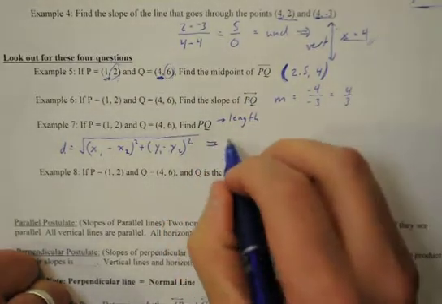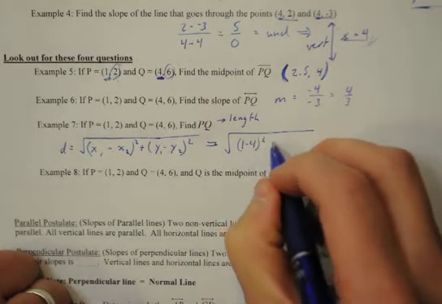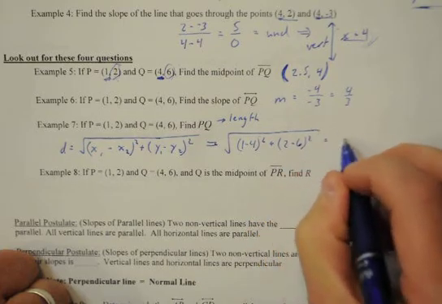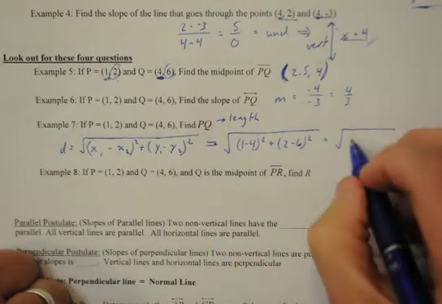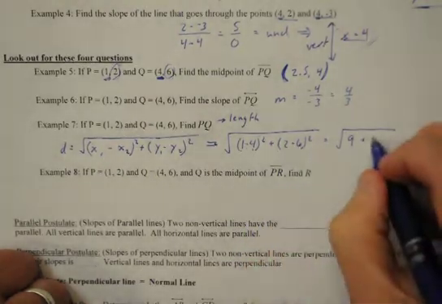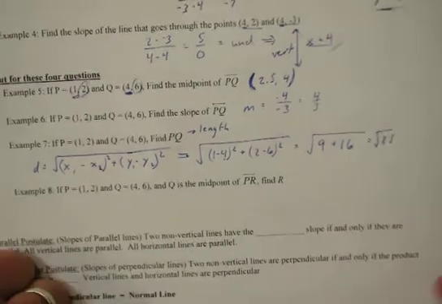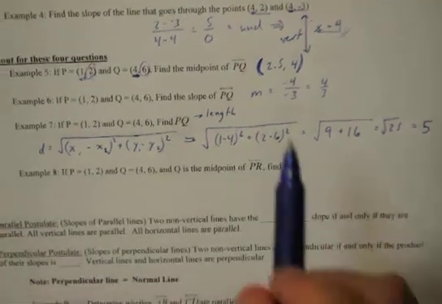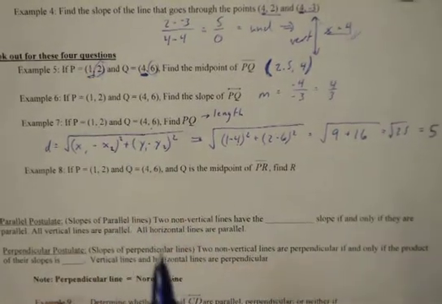Okay, so now we're going to plug this into the distance formula. So 1 minus 4 squared and 2 minus 6 squared. So 1 minus 4 is negative 3. Negative 3 squared is 9. 2 minus 6 is negative 4. Negative 4 squared is 16. That's the square root of 25, which worked out nicely to be a 5. So the distance from this point to this point on the coordinate plane is 5 units.